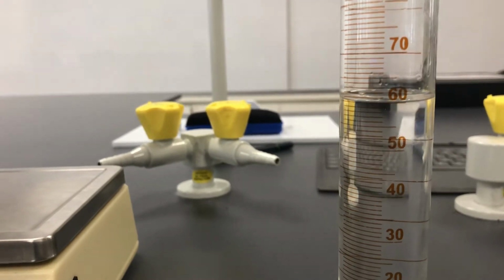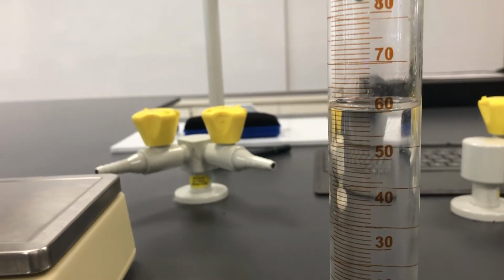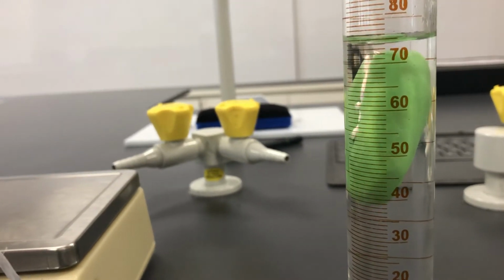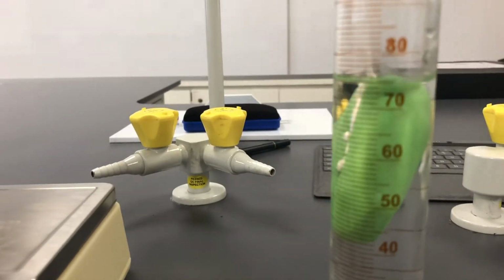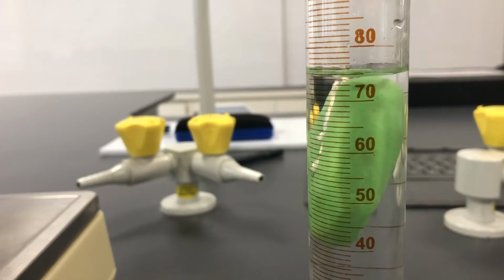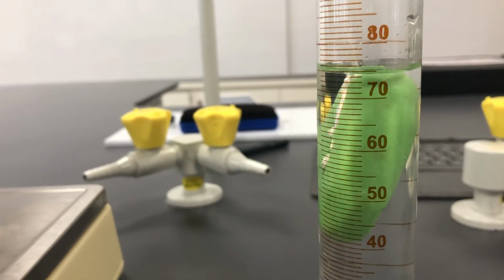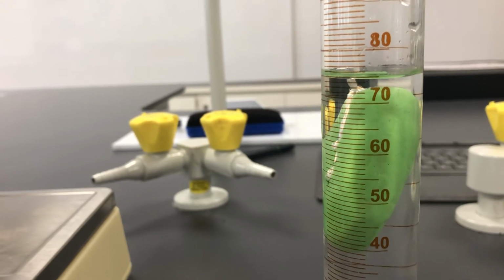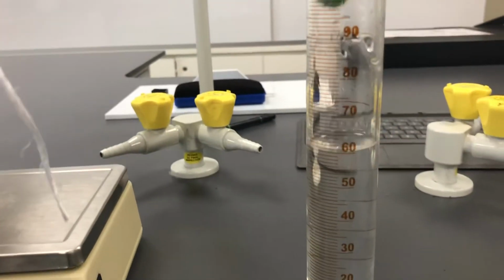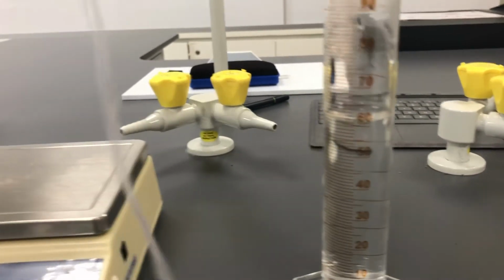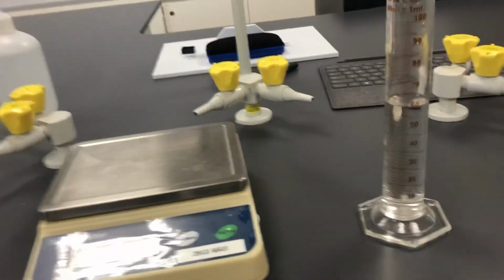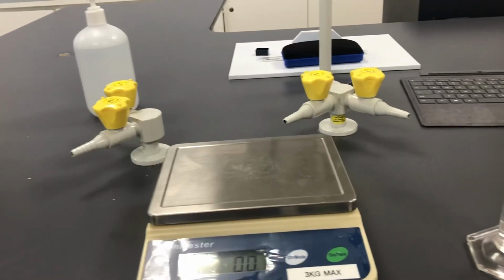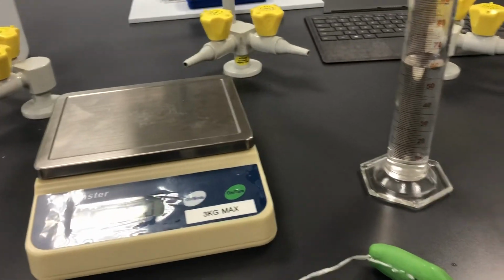Remember, reading from the bottom of the meniscus is where we want to be reading from. And if we drop our plasticine in, we see that the water level rises, and we can measure our new volume there. Okay, so hopefully we should get a reading there. Okay, so you've now got your 3 readings of the volume. Hopefully you can get the readings there and work those out. You've got your mass readings, and you should be able to determine the density. Off you go.